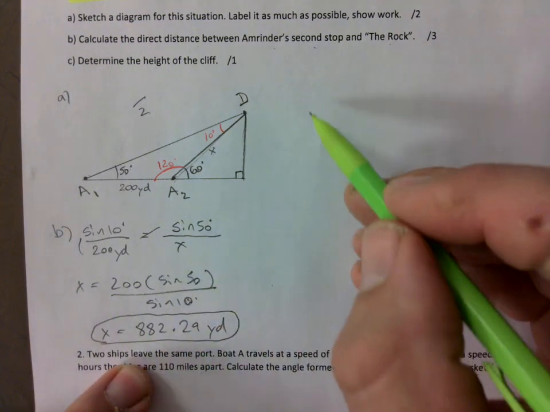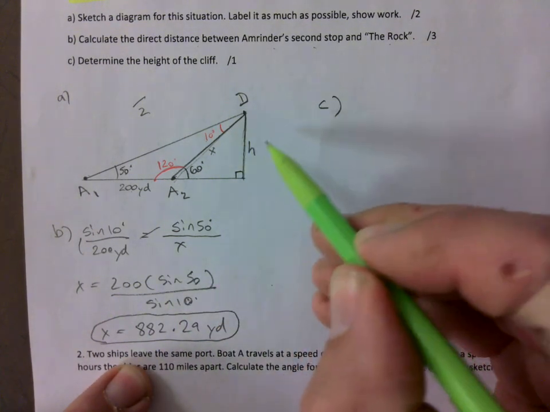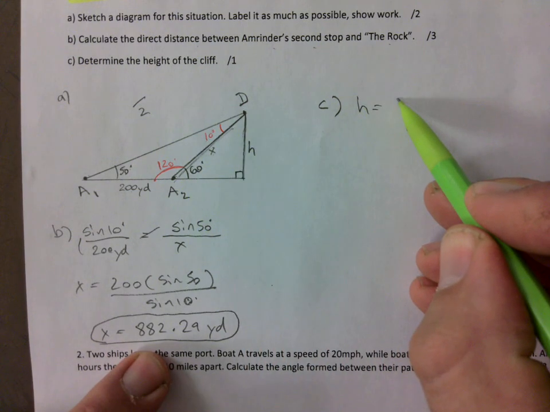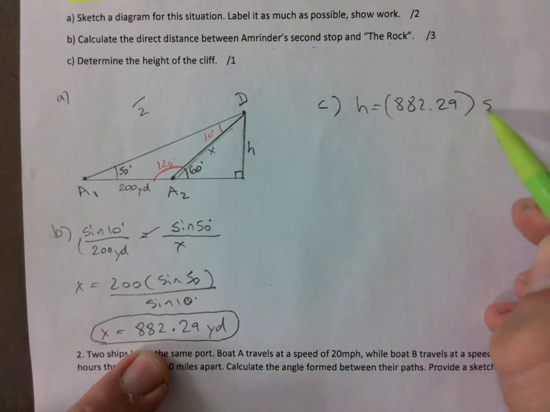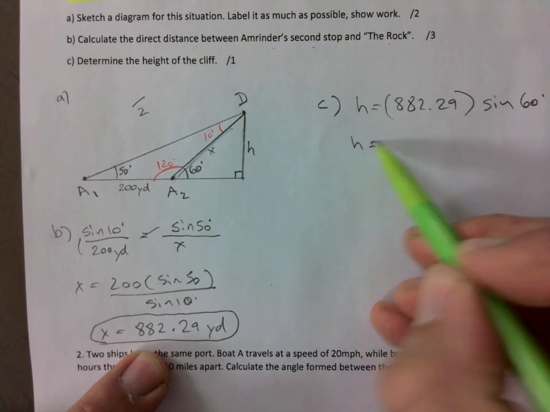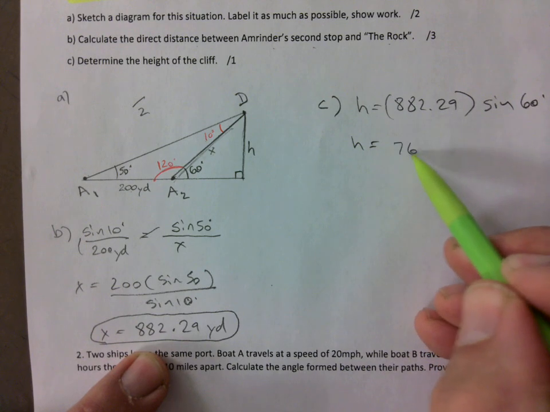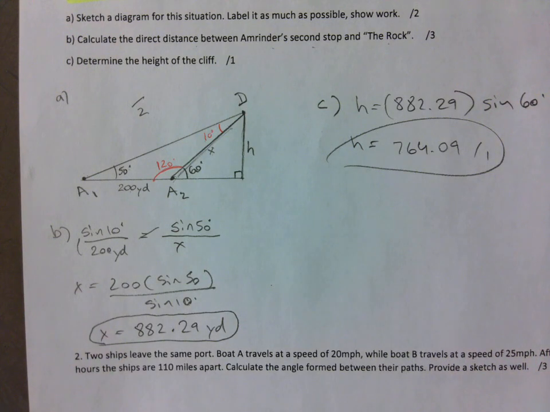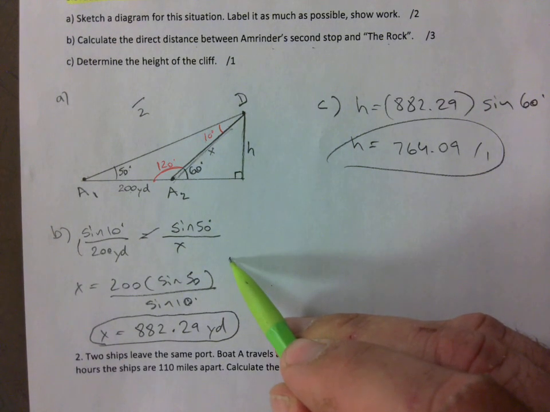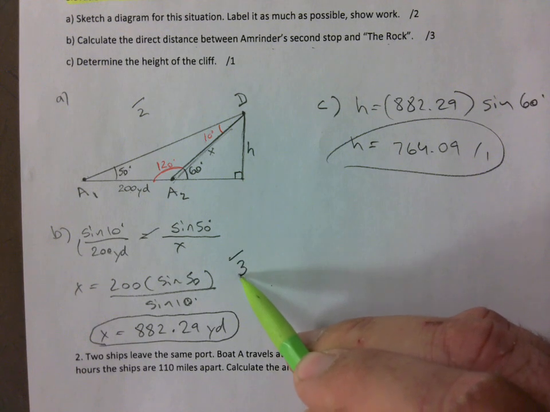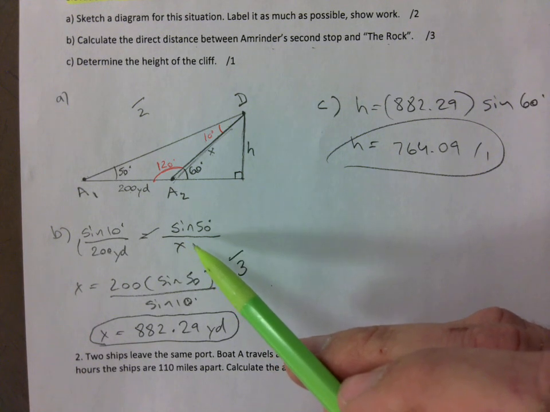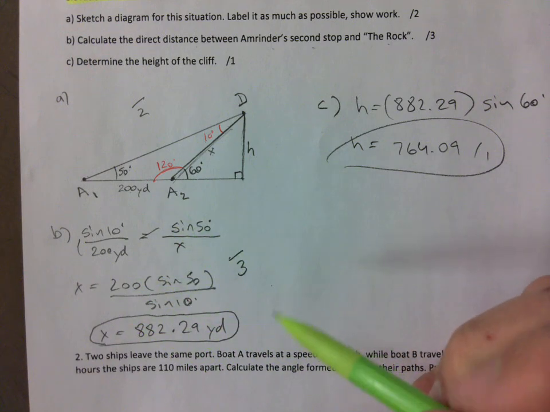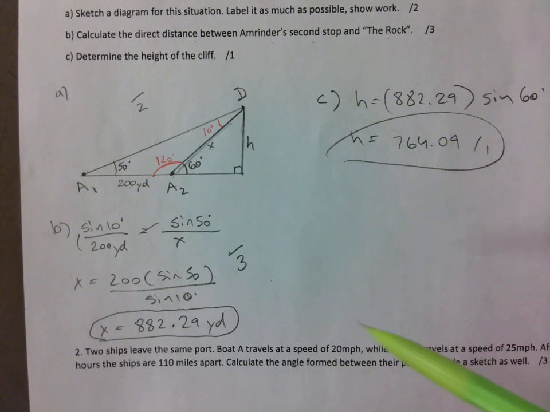We already knew that. C, determine the height of the cliff. This is the height here. So I'm going to use this slant and that angle right there. So it'd be 882.29 times sine of 60. And that gives you 764.09. That's 1 mark there. Okay. So we've got 2 for the diagram. We've got 3 here. So sine law, I would say, the fact that you're using sine law, the fact that you're actually solving, and then the final answer. So 3 marks here, and 1 mark for the height. So this is a total of 6.